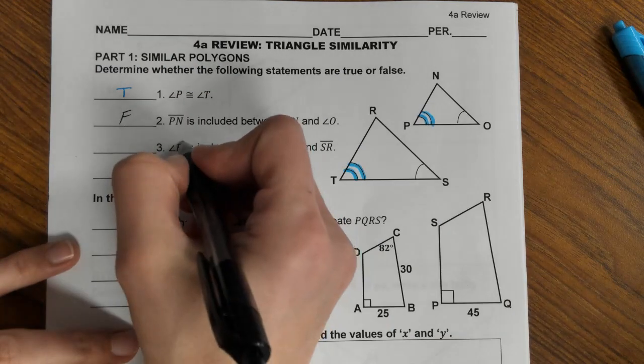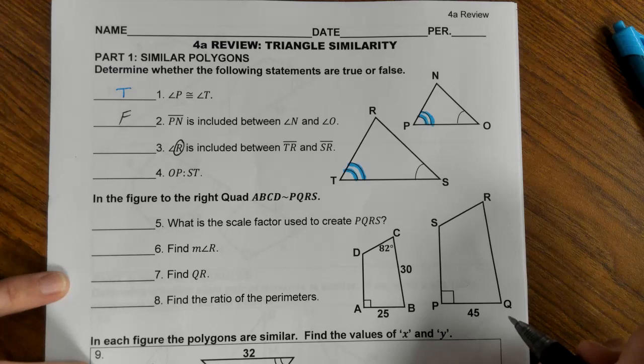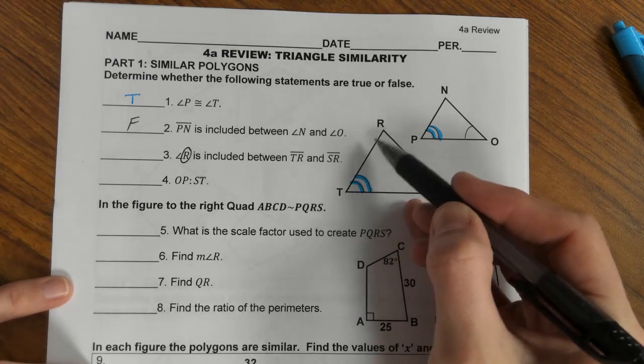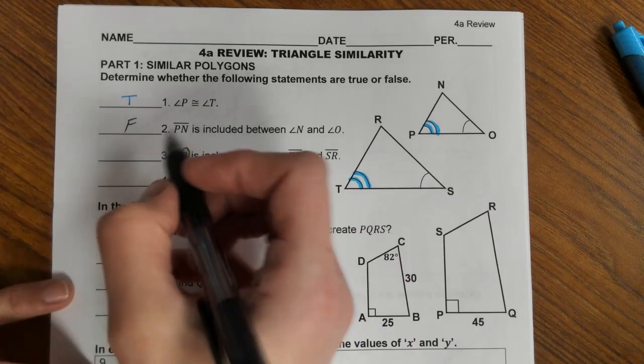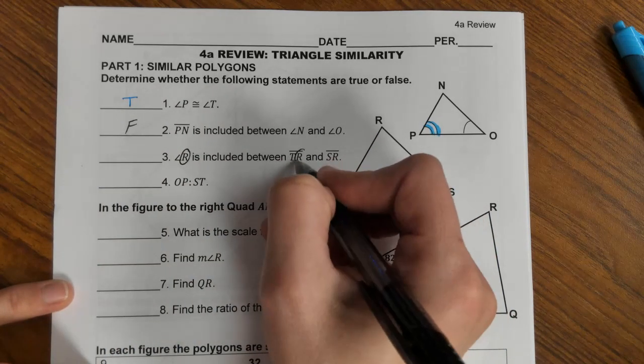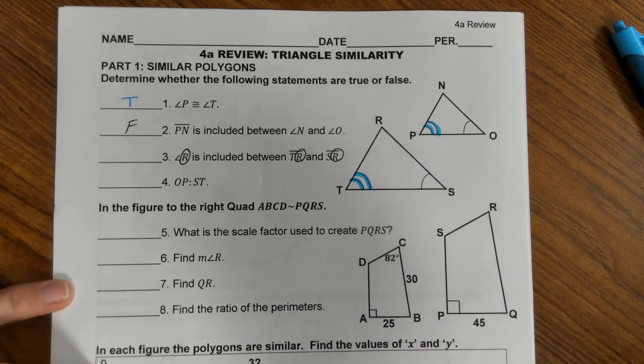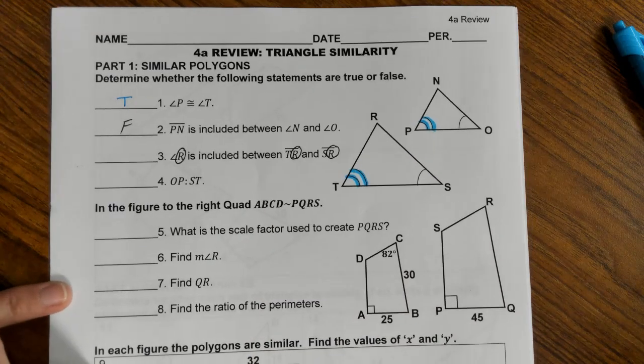Number 3 is saying that angle R is included between segment TR and segment SR. And this is going to be true. A good way you could figure that out is you can see that both of these segments have that letter R in it.